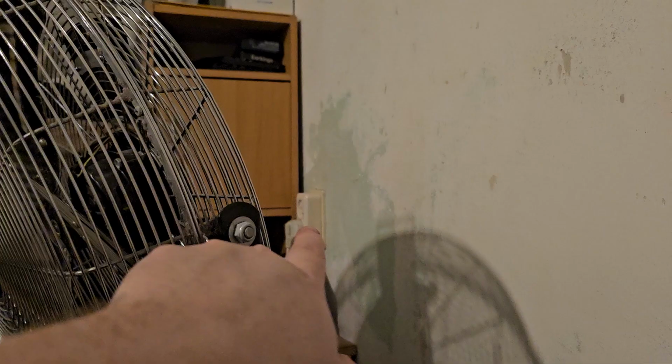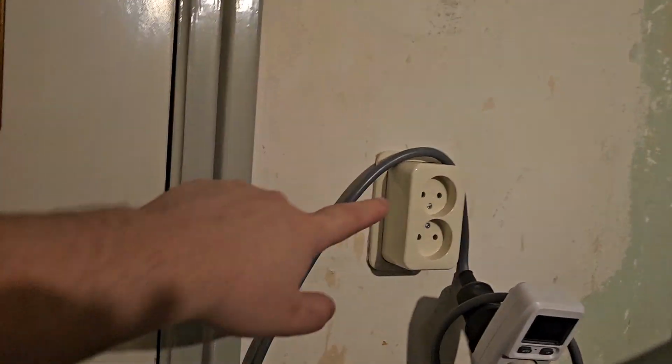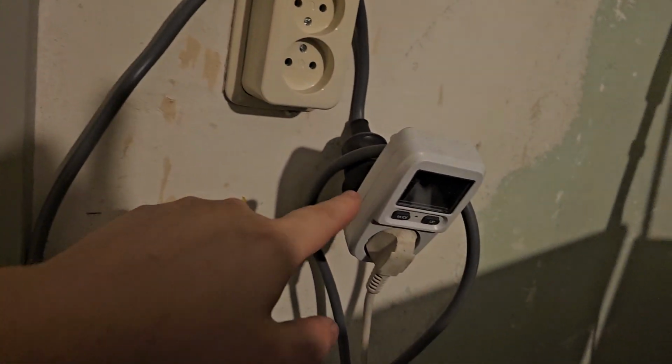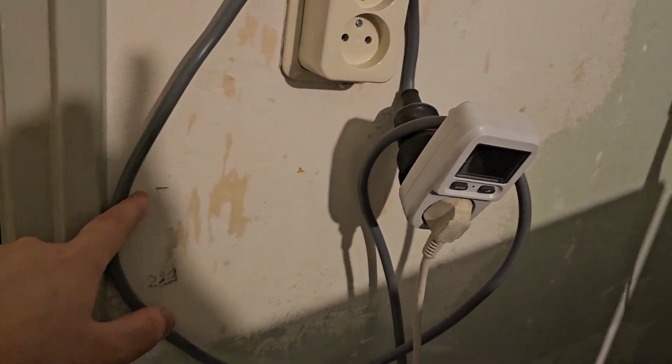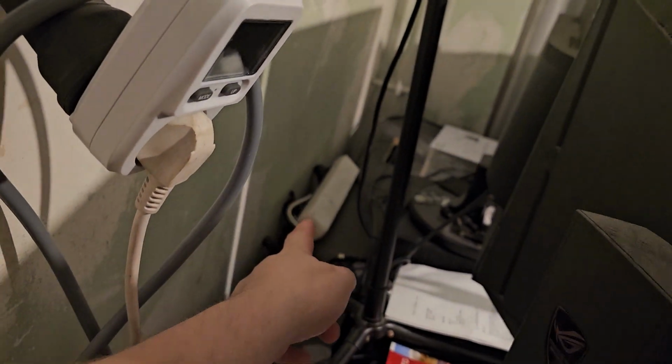Another thing that I would like to note, which is extremely important, which most people don't even realize, is to ground your hardware. If you look at this plug there, that's a normal plug. Same with there, that's a normal plug. So this one is not grounded. You can see I have a second cable here, and this one is grounded. And that one is also grounded.